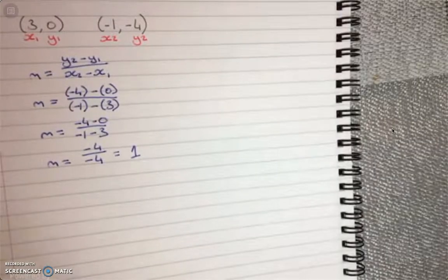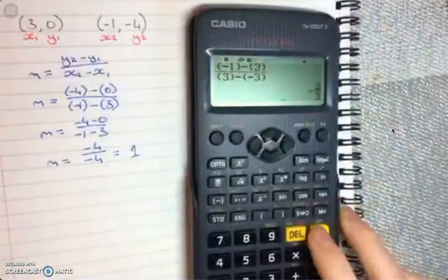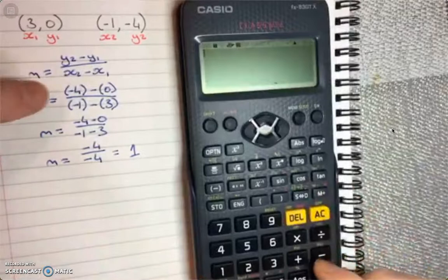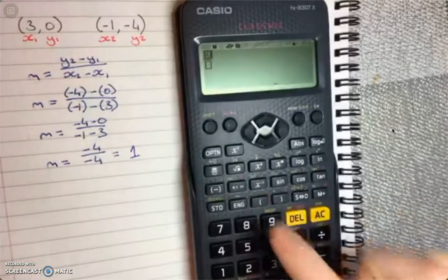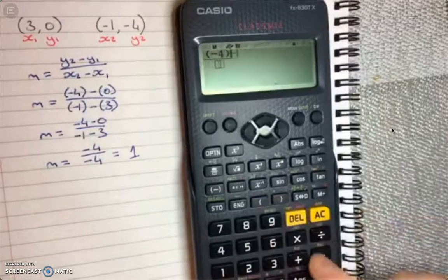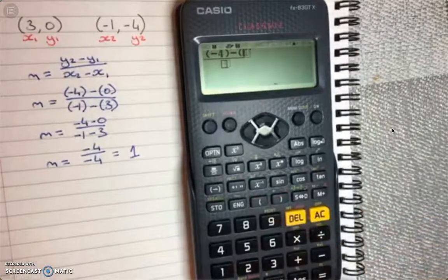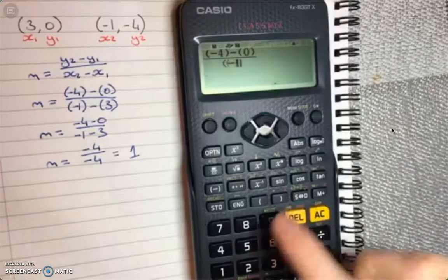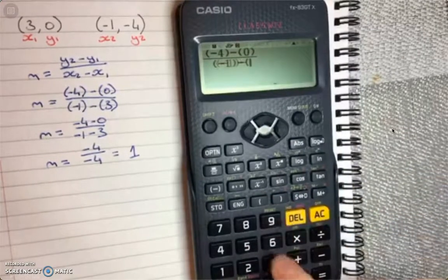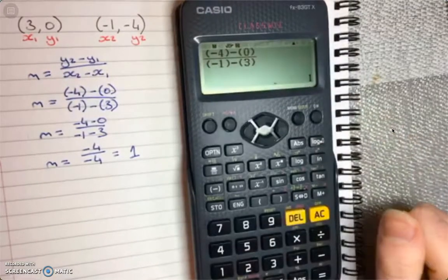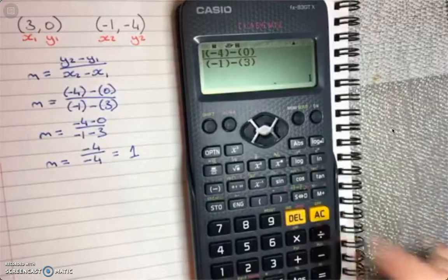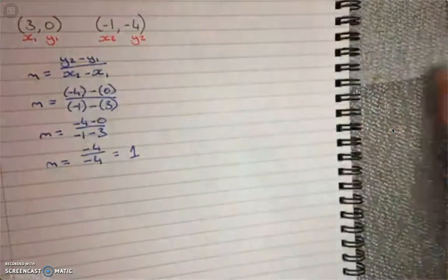Again, we can double check in our calculator if we got the right answer. I'm going to input this line exactly into the calculator. I have minus 4 minus 0, and my denominator is brackets minus 1 minus 3. And I get 1 as well. So those are those two examples.